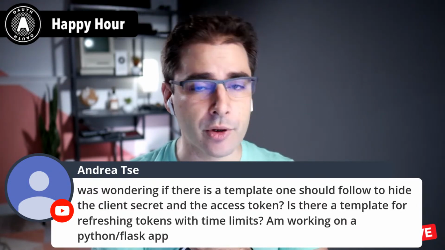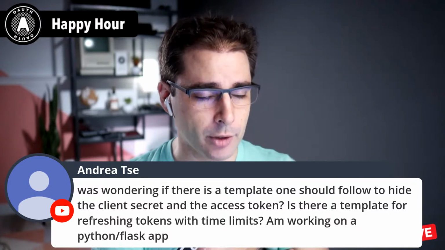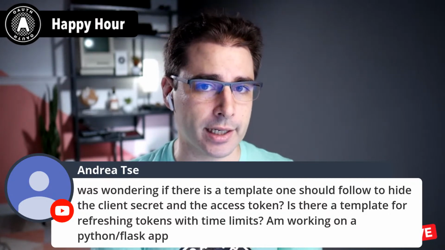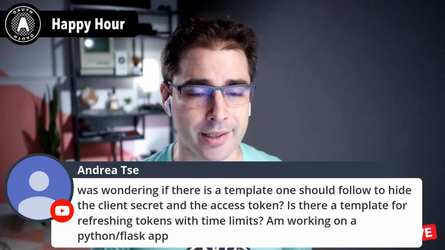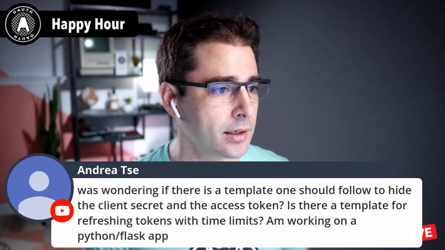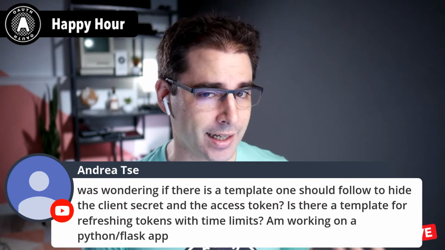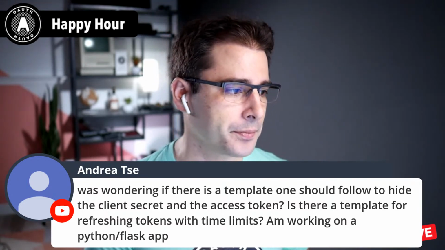It's also very important to remember that if you are building a single page app or a mobile app, you cannot use a client secret at all because there is no way you can keep it safe. So ideally you wouldn't get a client secret in the first place. Only applications that can keep it secret should be using client secrets.